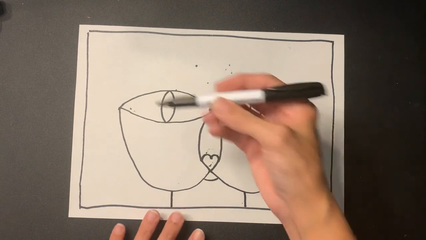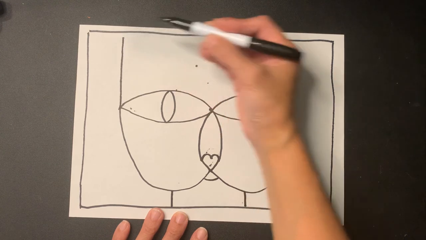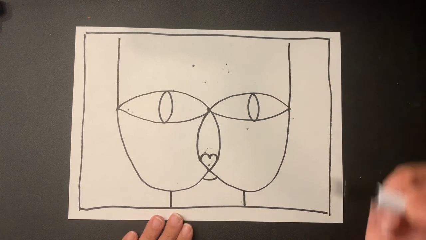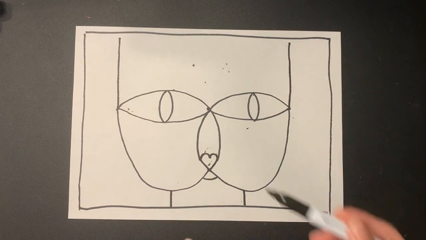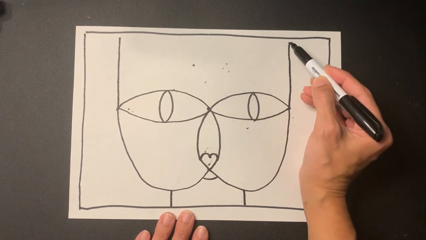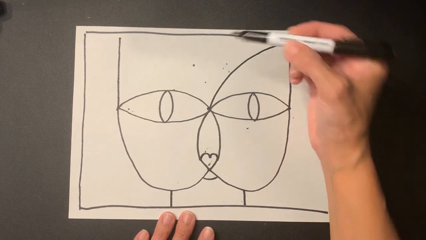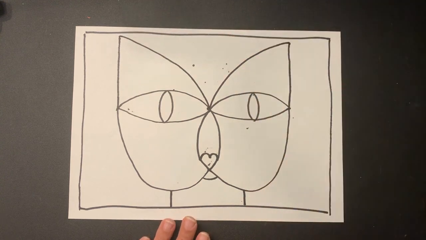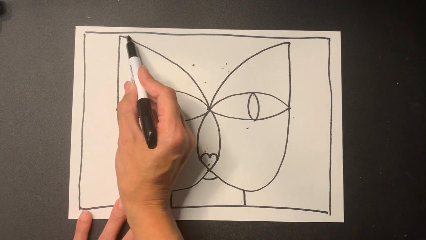Next is the ears. Let's make a straight line going almost all the way to the top. Don't touch your frame though. Do the same on the opposite side. Remember this dot in the middle? We're going to create a curved line from this dot to the end of your straight line, like so, on both sides. And let's finish it off by closing off our cat's head.